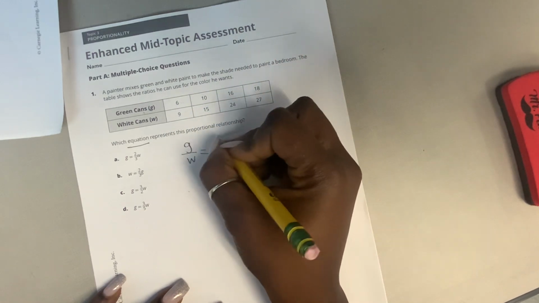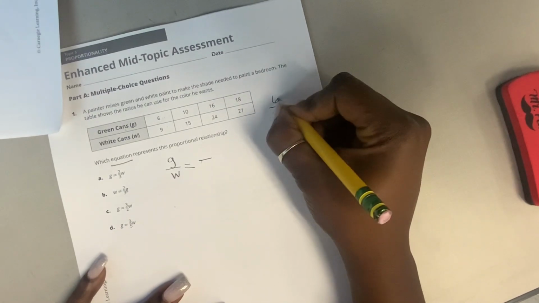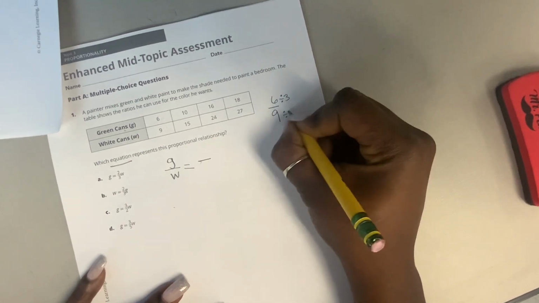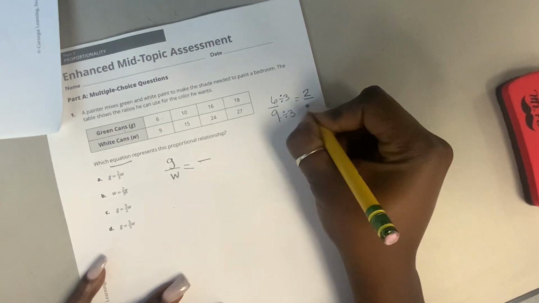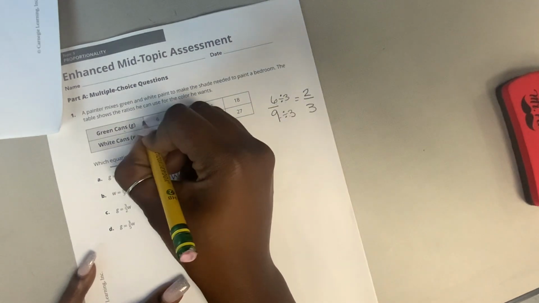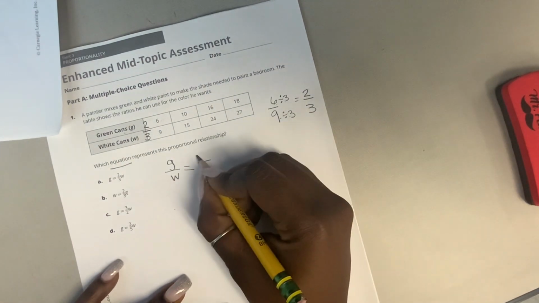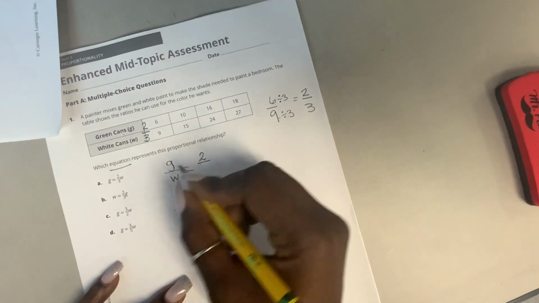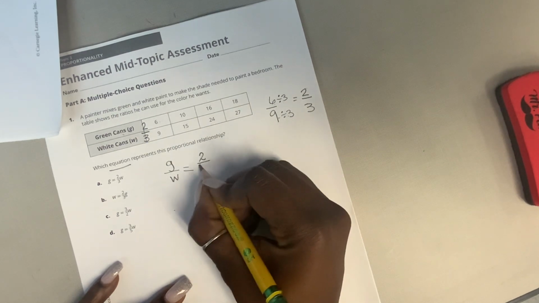Now, I can write 6 over 9, but I actually think I want to go ahead and simplify this a little bit further because why not? 6 and 9 both are multiples of 3, so I can divide by 3. 6 divided by 3 is 2, and 9 divided by 3 is 3. So I'm going to use that as my ratio. G, the cans of green, represents 2, so that's going to go in the numerator. The cans of white paint is going to go at the bottom, which is 3.